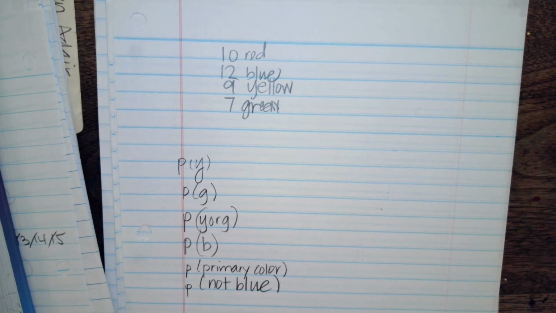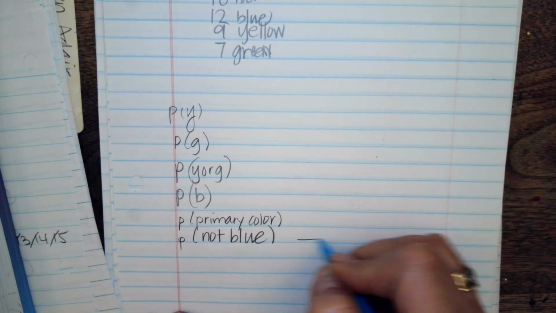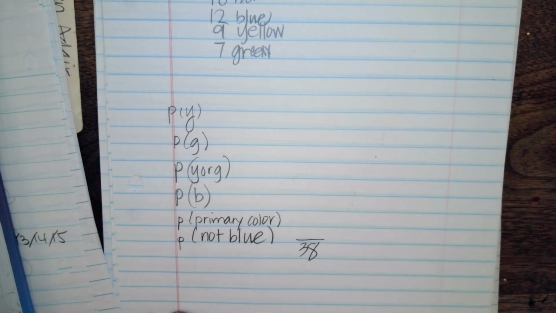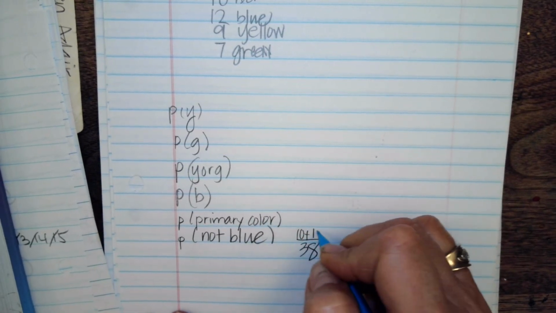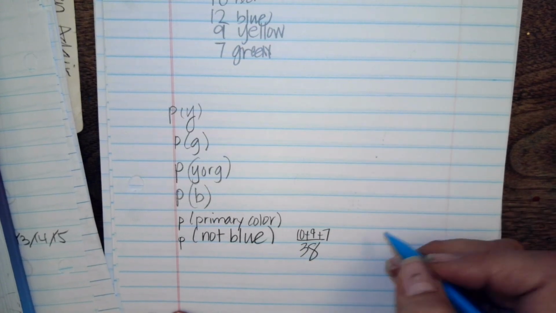Oh, okay. Yellow or green, I got 16 out of 38. Oh, and I didn't do not blue. Not blue would be, I just added that one. But not blue would be 17, right?